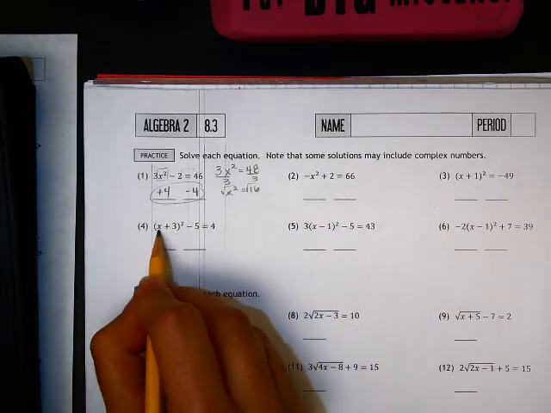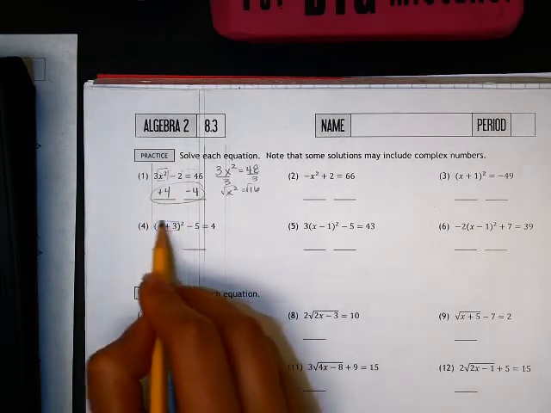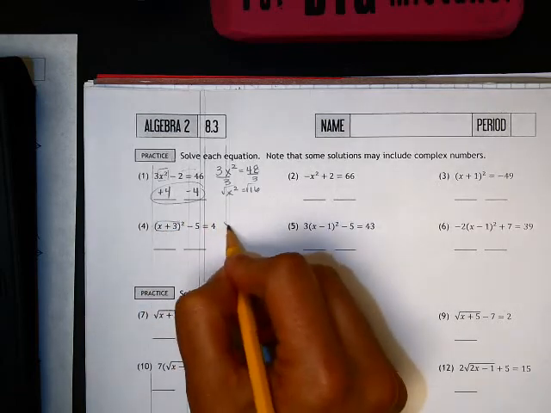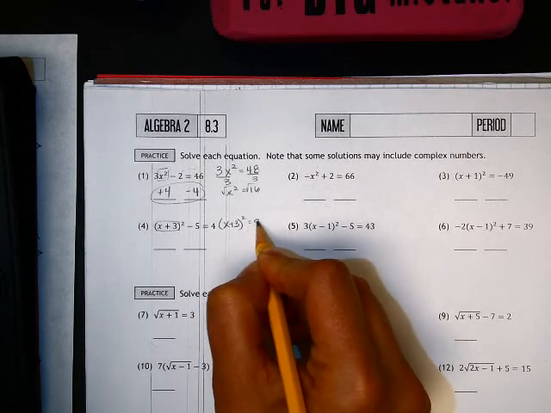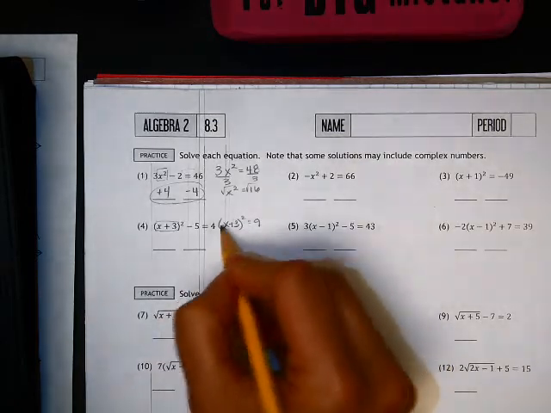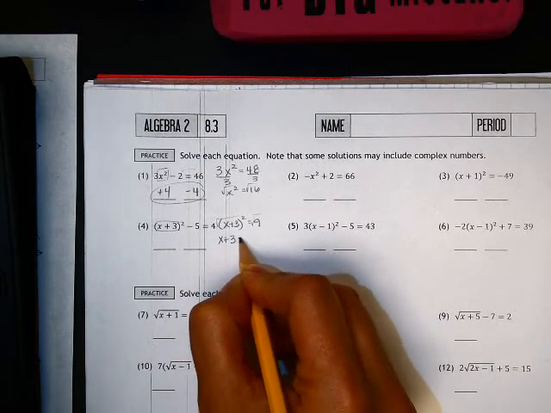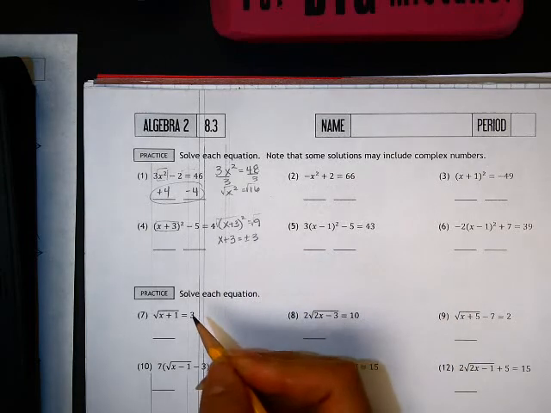Let's look at this one here. Do you notice this one is kind of like the same situation we had up here? You have something squared and all these other things are just numbers, so I'm just going to isolate this little section here. And by doing that, I've got 9 over here. So now I want to square root. I get x plus 3 is equal to plus or minus 3.